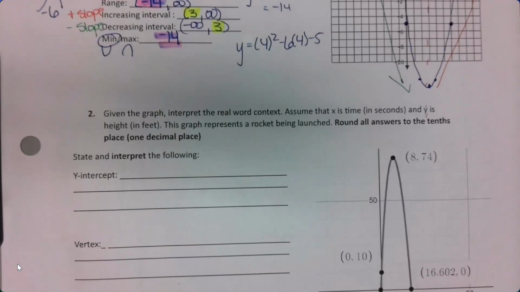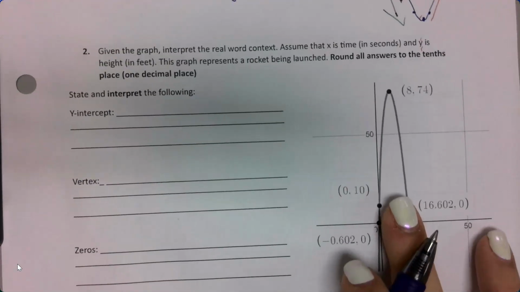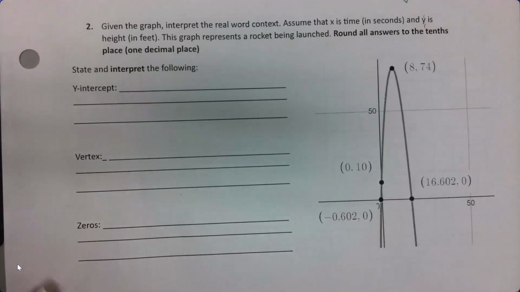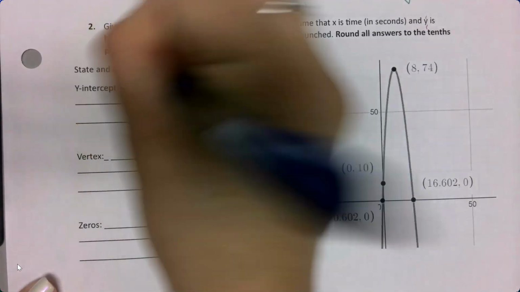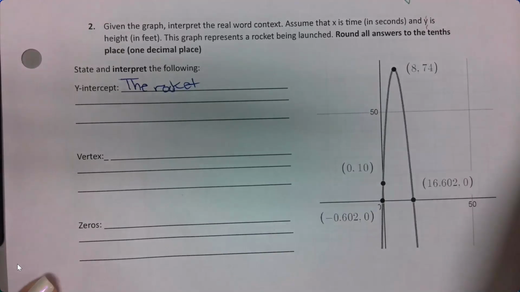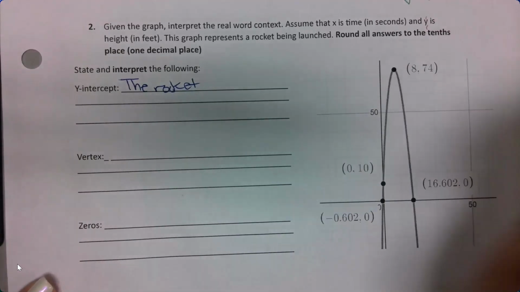Okay, my next question says, given the graph, interpret the real world context. Assume x is time in seconds and y is height in feet. The graph represents the rocket being launched. Round all answers to the 10th place, so 1 decimal place. My y-intercept here is 10. That means the rocket launched from a height of 10 feet.